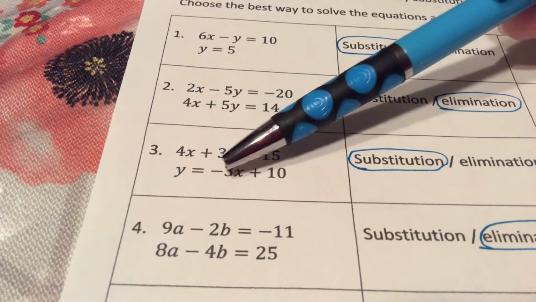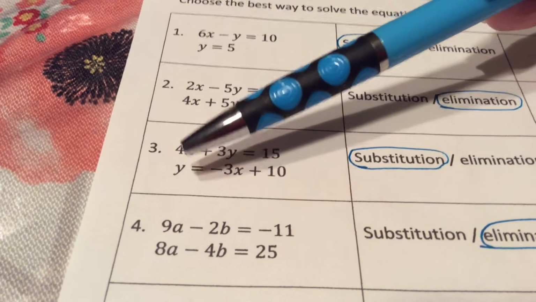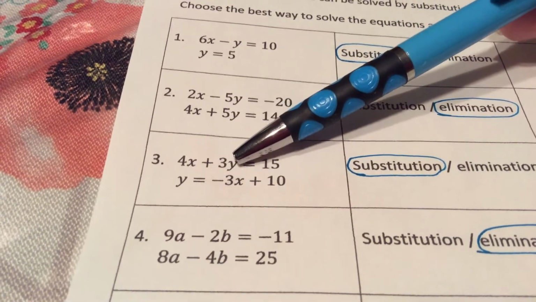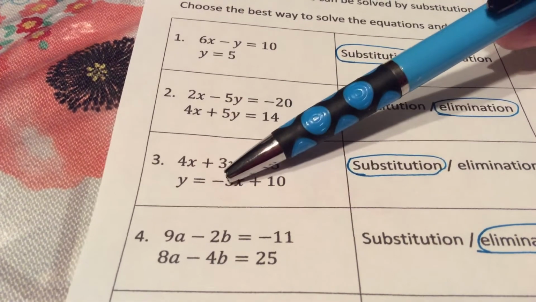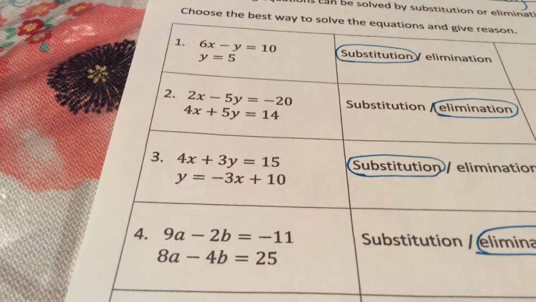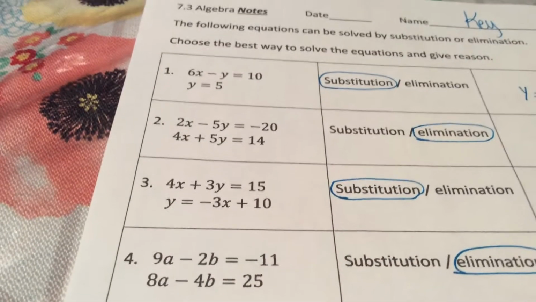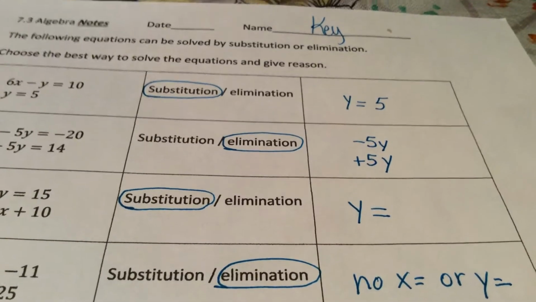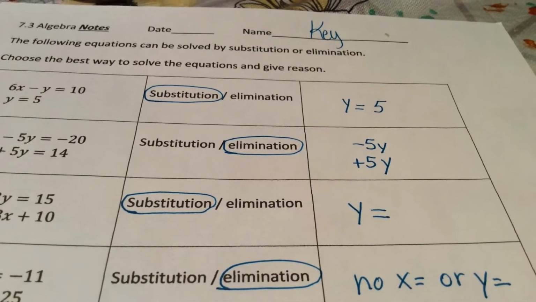This would take a little bit of work to put it in standard form. So we're just going to do this. We're going to just substitute. We're just going to replace that y with negative 3x plus 10. So on this one, we're going to choose substitution because we have y equals.